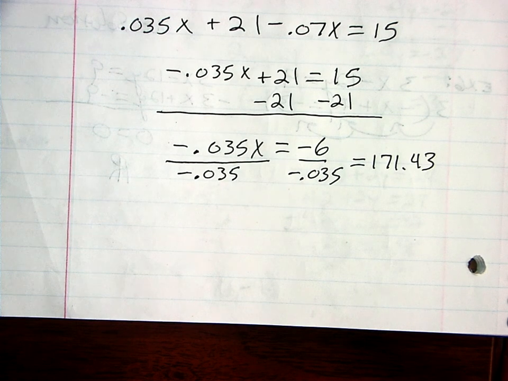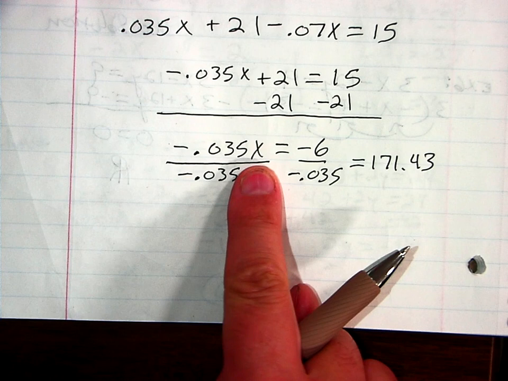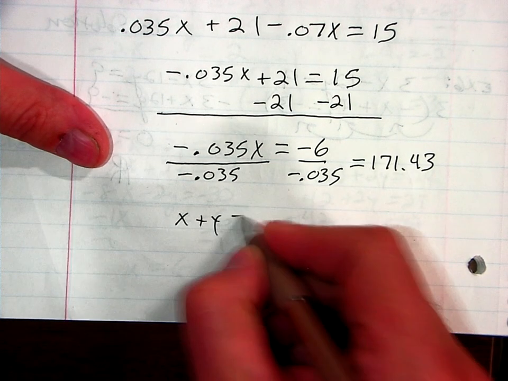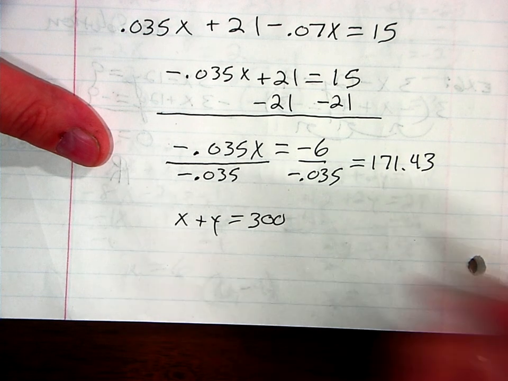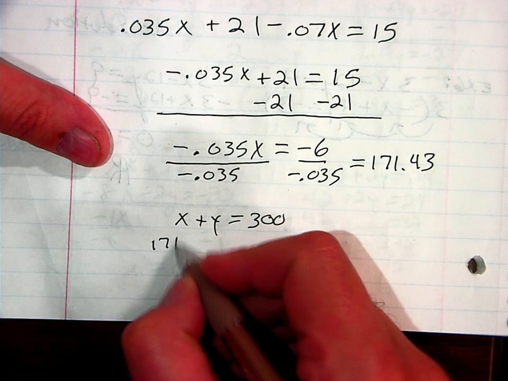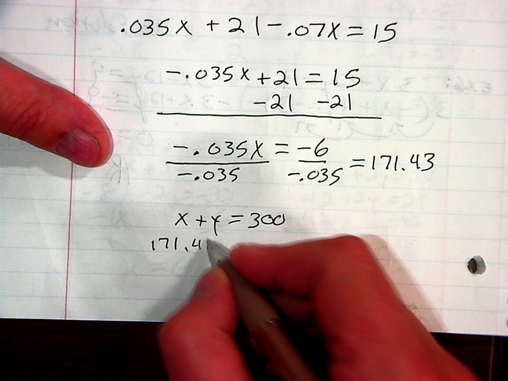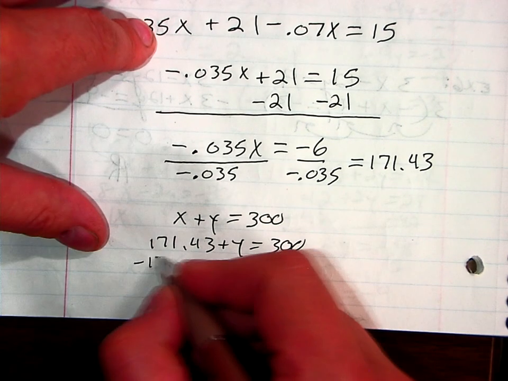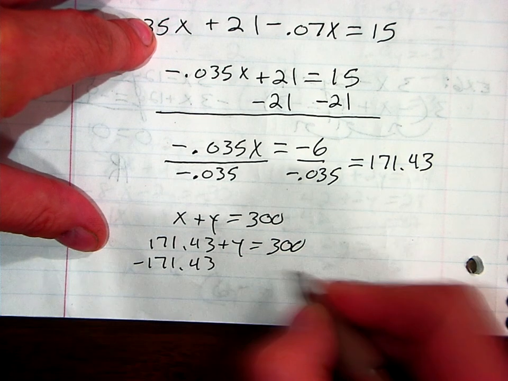All right, so now I know what x is. How do I solve for y? I plug it in, correct? We said x plus y equals 300. X was 171.43, so I'm going to subtract 171.43.